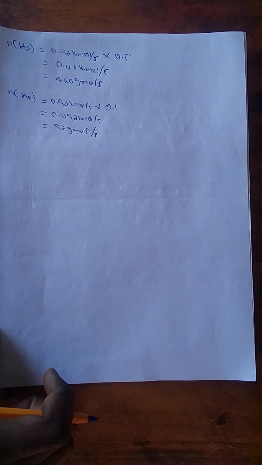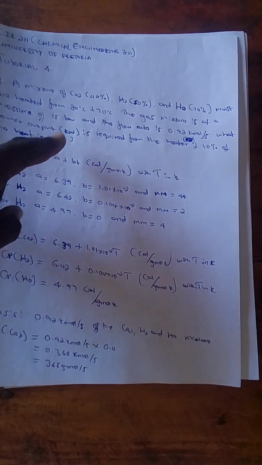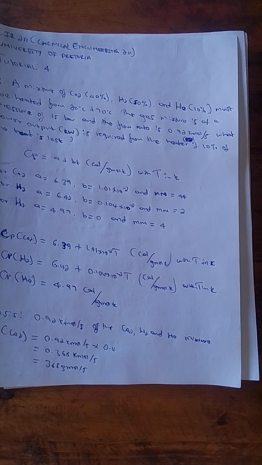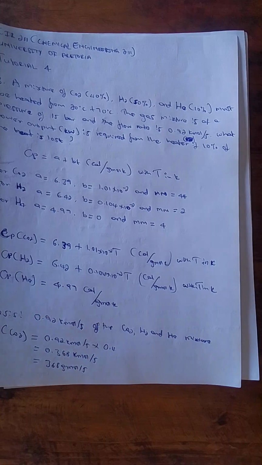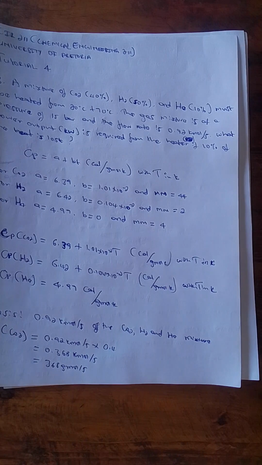So now, with that said, it takes us to another step, and now we're going to be calculating the change in enthalpy. Let me just bring the problem statement again. They say, what power output in kilowatt hour is required from the heater if 10% of the heat is lost? So the 10% of the heat lost is something that we're going to consider later. We first need to calculate the power output that is required to actually heat the mixture of these gases from 20 degrees to 70 degrees at this flow rate and with these quantities in the mixture.